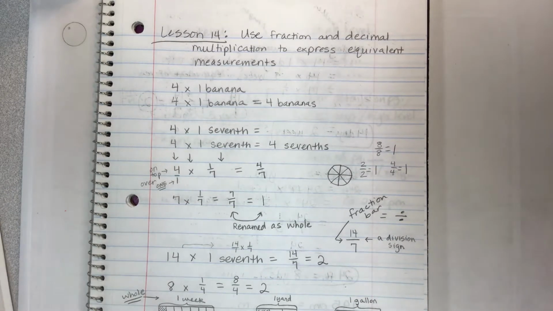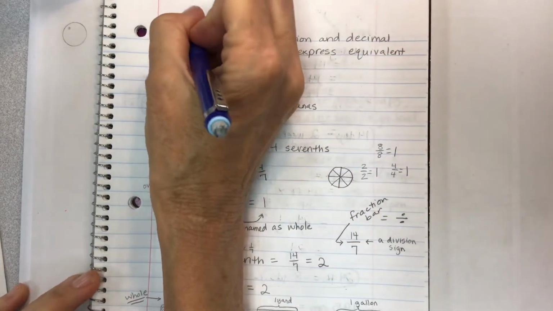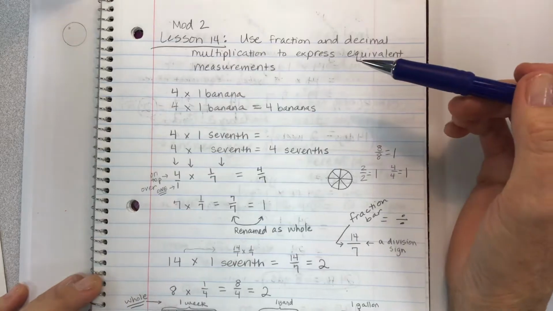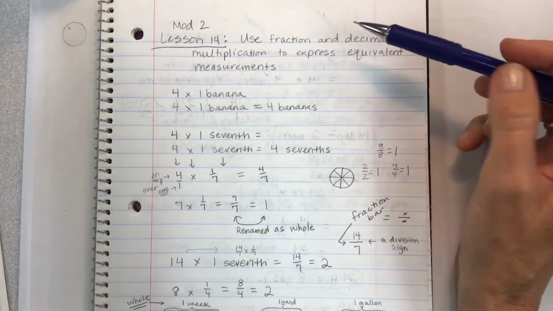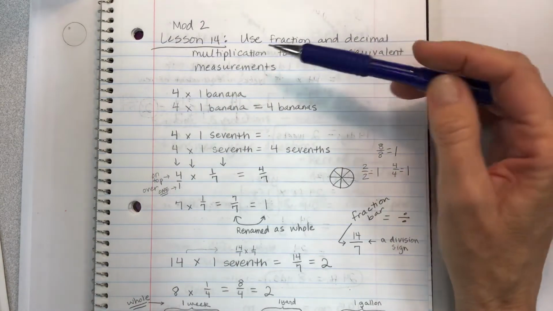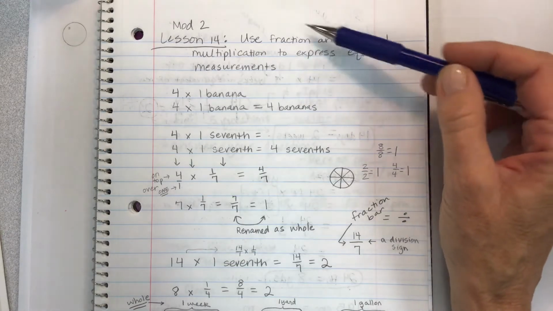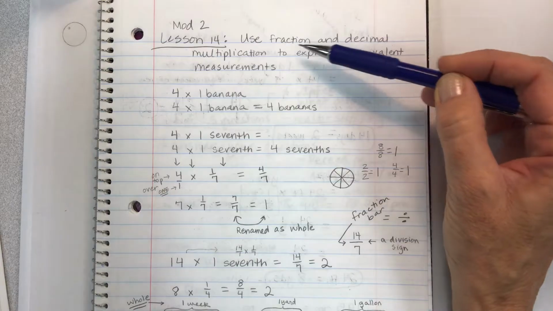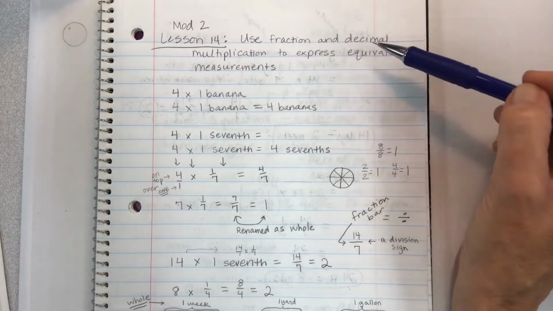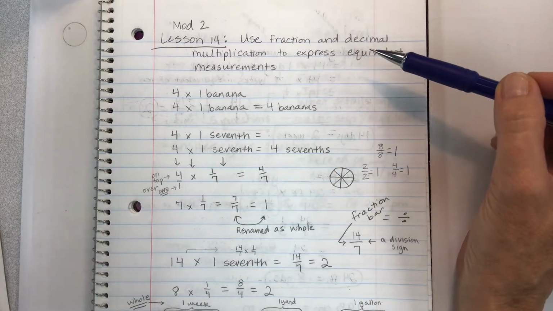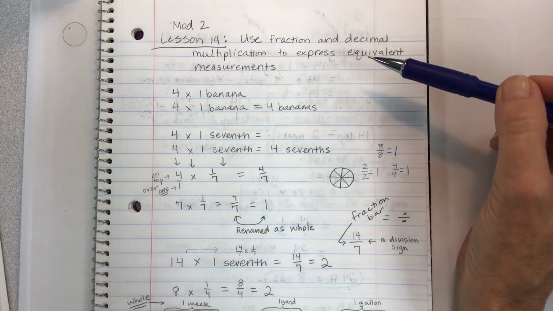Lesson 14, this is still module 2. Make note of that. And in this lesson, our objective is to use fraction and decimal multiplication to express equivalent measurements. So we haven't really done much with fractions yet, but we're going to tie our fractions and decimals together so that you can get a sense of, yes, this is equivalent in two different ways.